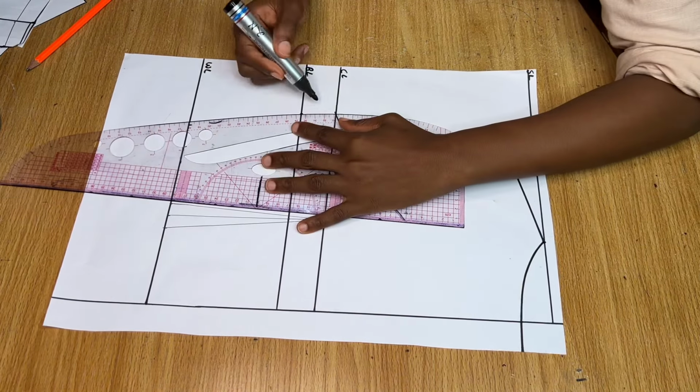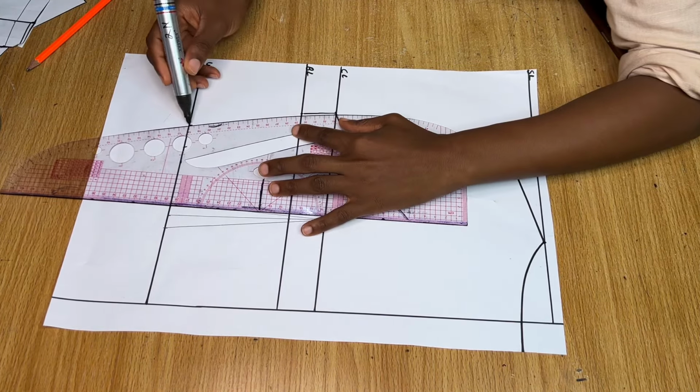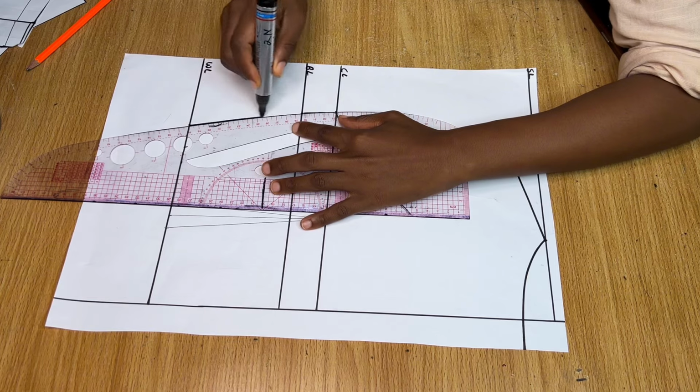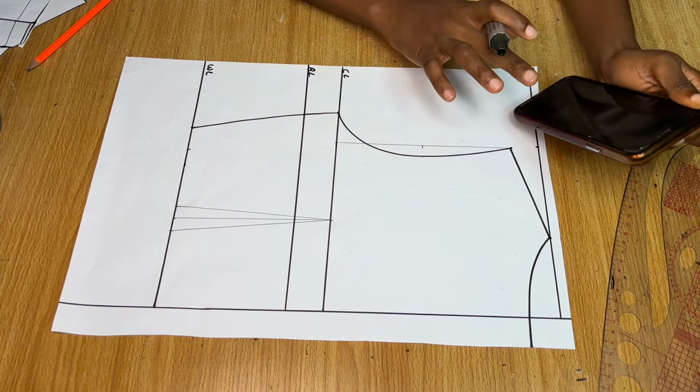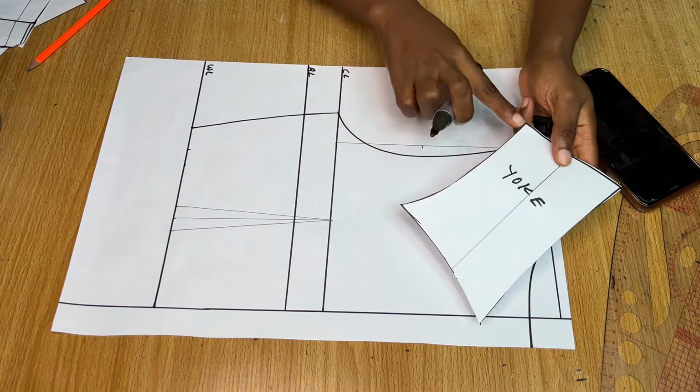So now I'm going to join the sides together. So from the chest to the bust and from the bust to the waist. The back is very easy to draft, honestly. It's just that you want to take note of all the zipper allowance lines so that you don't start all your measurements from the zipper allowance.